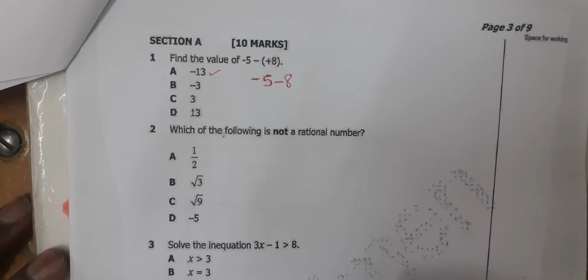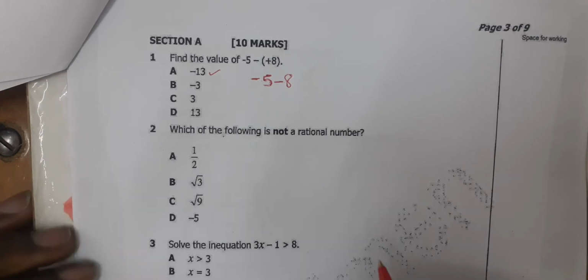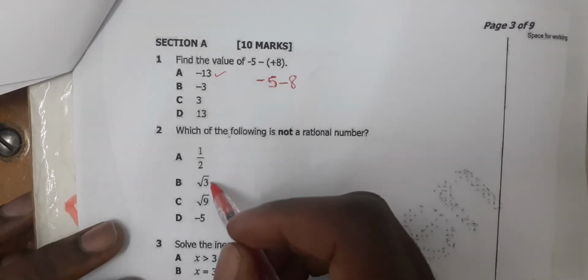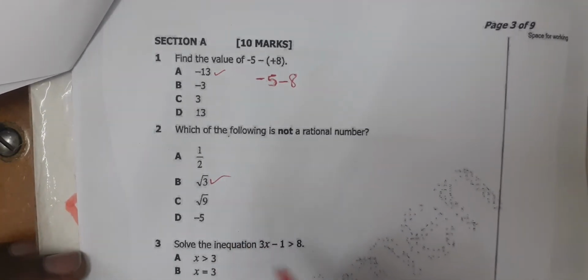You need to come back here and label them, but here we may not need to do that. Okay, so we come to the second one. Which of the following is not a rational number? Which one is not a rational number? This is the one that is not a rational number.